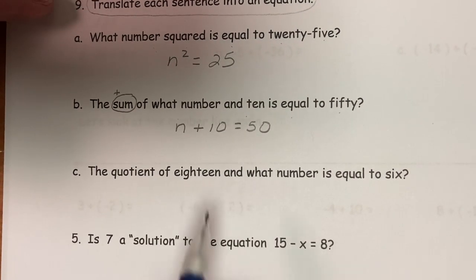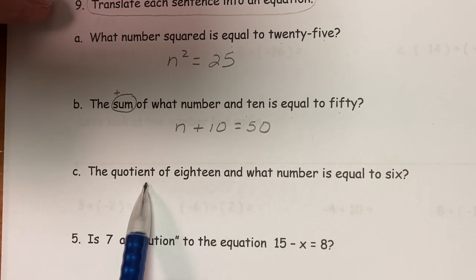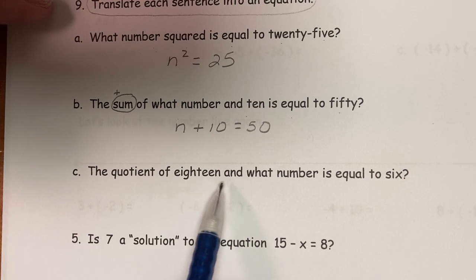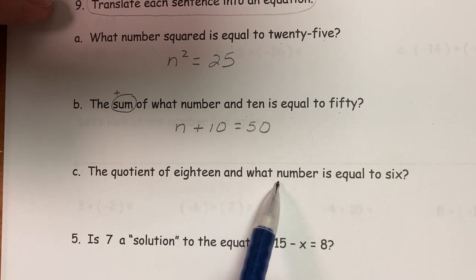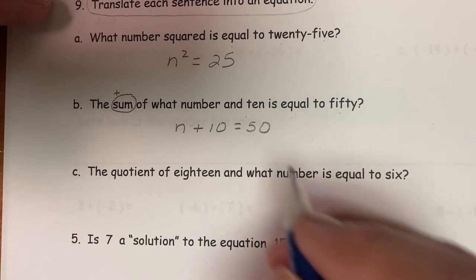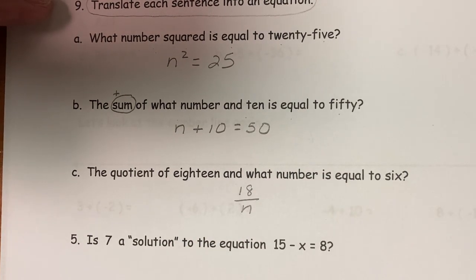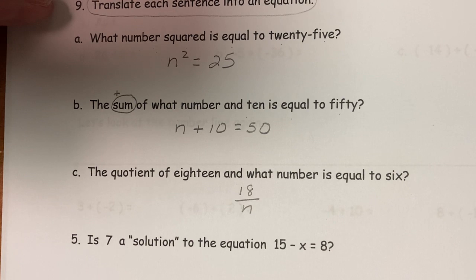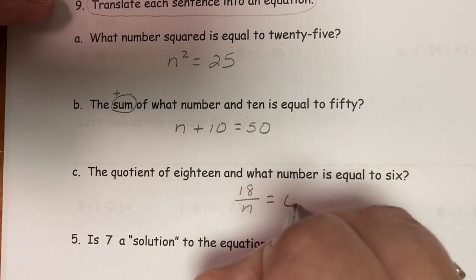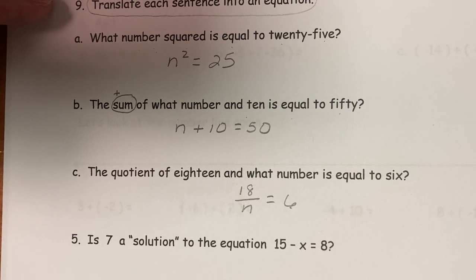The quotient, we already talked about this word. Remember, that means division. The quotient of 18 and what number is equal to 6? So that would be 18 over n. There's the quotient of 18 and some number is equal to 6. And again, if we were to solve that just by looking at it, we can see that that answer would be 3.